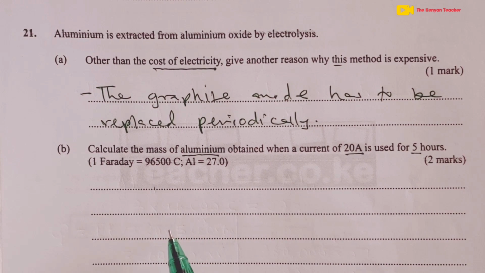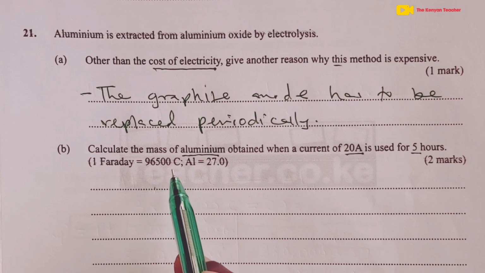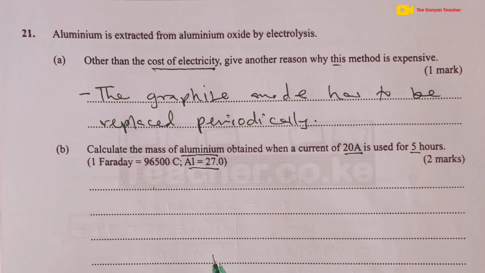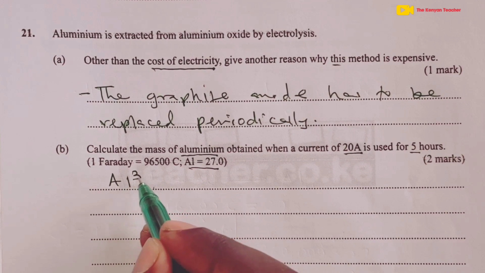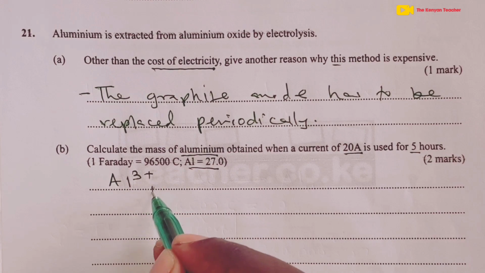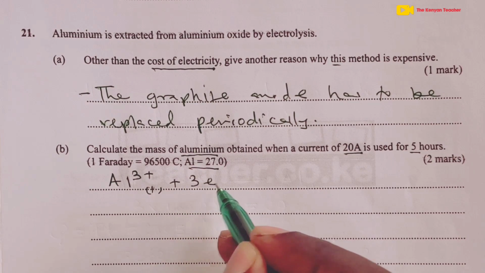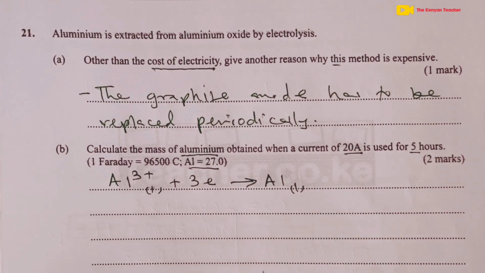The examiner went ahead to give the candidates 1 Faraday, 96,500 coulombs, and the relative atomic mass of aluminium as 27. So here, the first thing that a candidate would do is to write the equation for reduction of aluminium ions from the molten oxide to aluminium metal. Once we've written this equation, it is now time to interpret it.